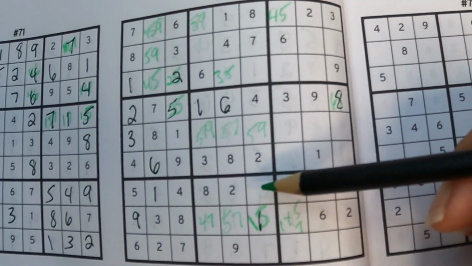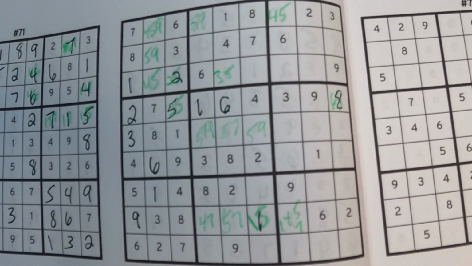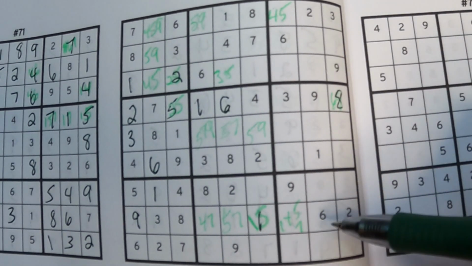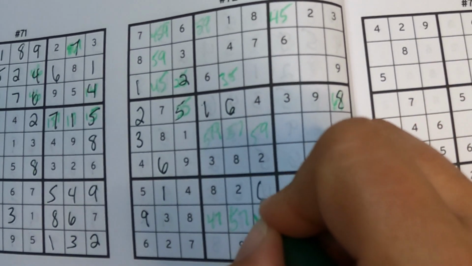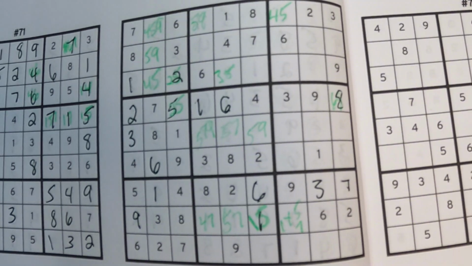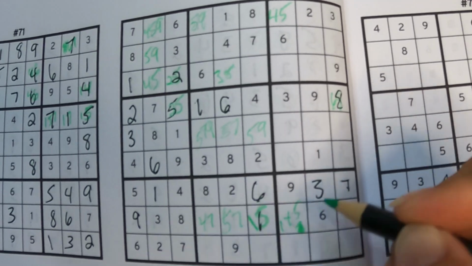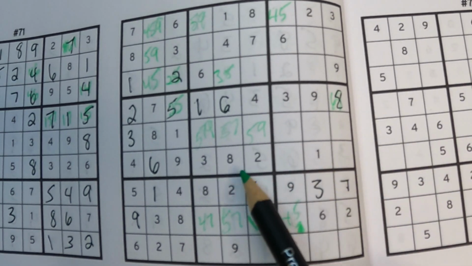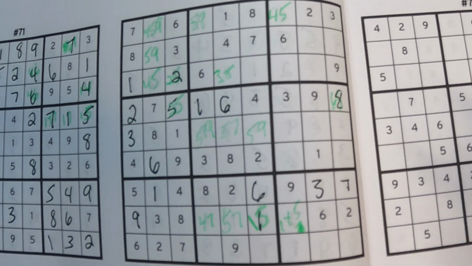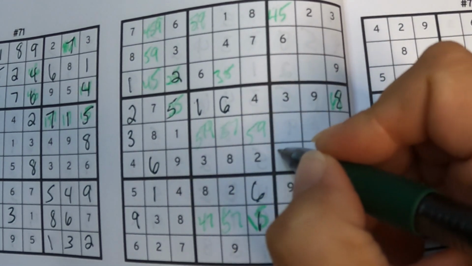For this row, we're missing 3, 6, and 7. We've got a 3 here and a 6 here, so this is our 7. That 6 makes this our 3, 6. With that 7, we can get rid of this 7. For this row, we're missing 5 and 7. We've got a 7 here, so 5, 7.